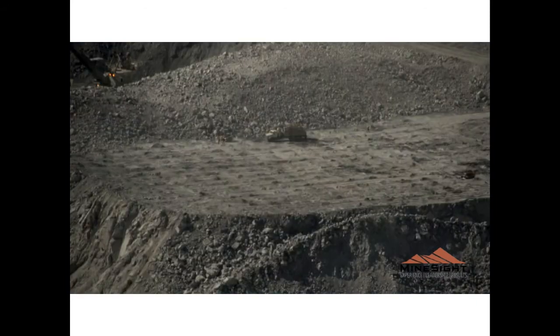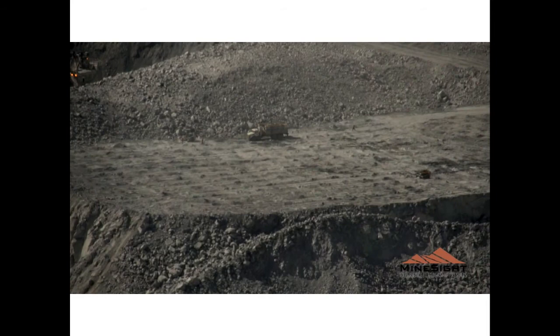So each one of those are the holes, and you can see the drill rigs. And listen to the siren. The suspense is building.